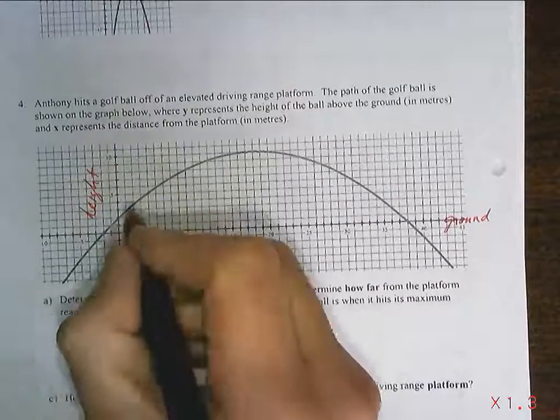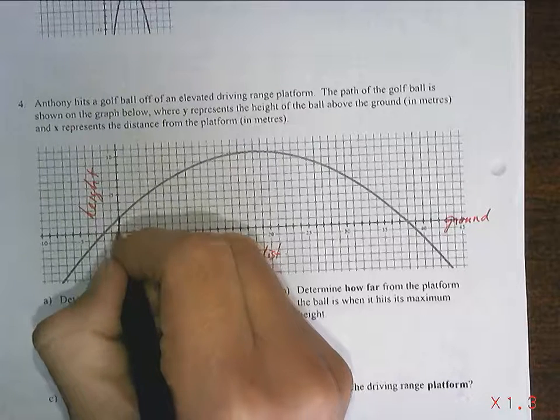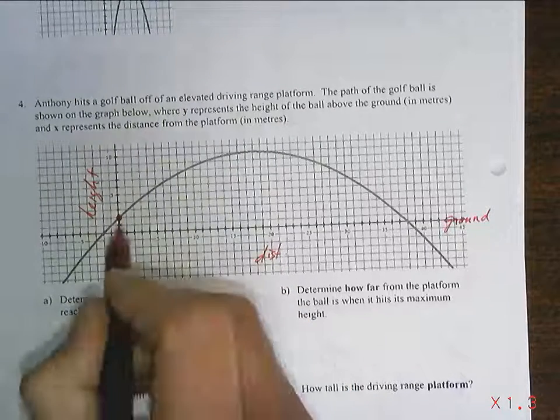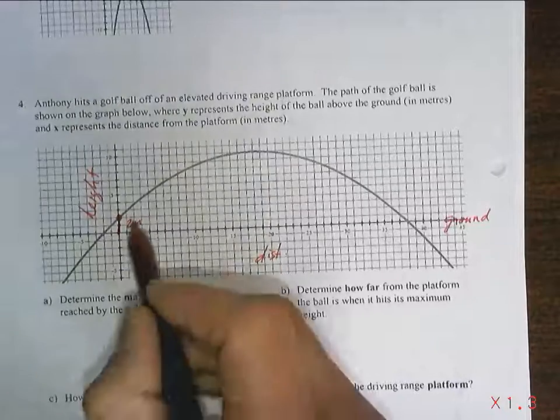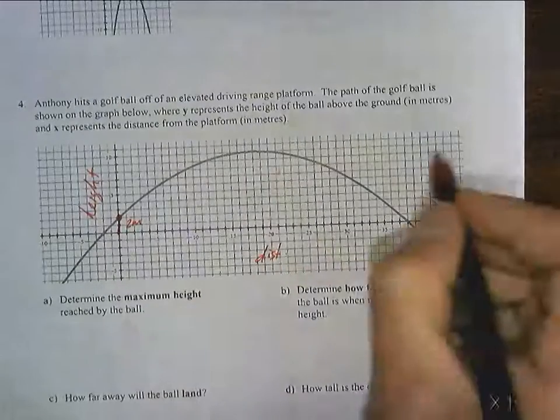Which means Anthony is standing on top of a platform right here. And that platform is 2 meters off the ground. The ball gets hit, goes up to a maximum.